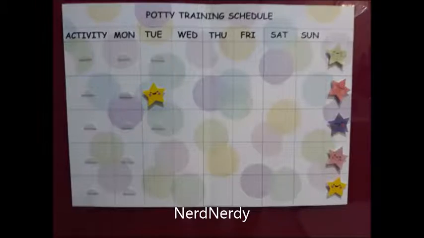Do keep in mind that the child would take time and with repeated practice and trials would be able to complete the activity as is meant to in totality. However, for each activity that the child carries out, do reinforce by placing the star.